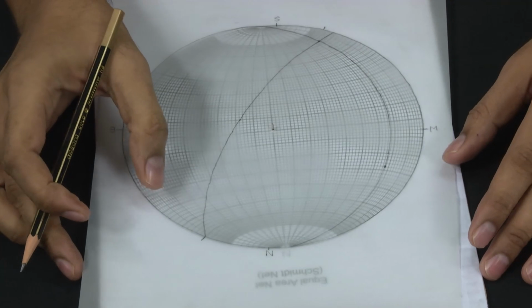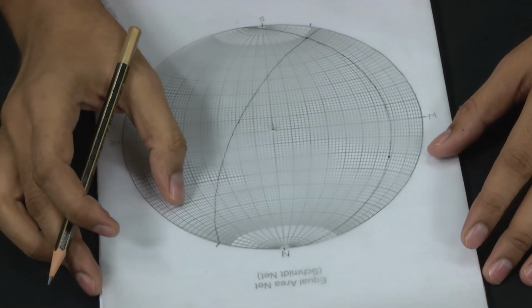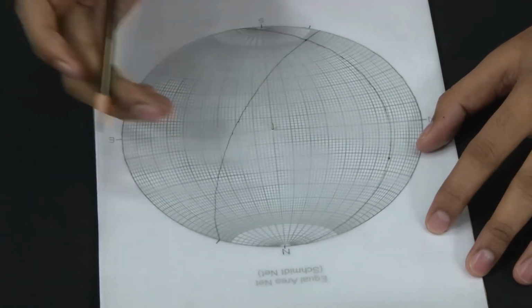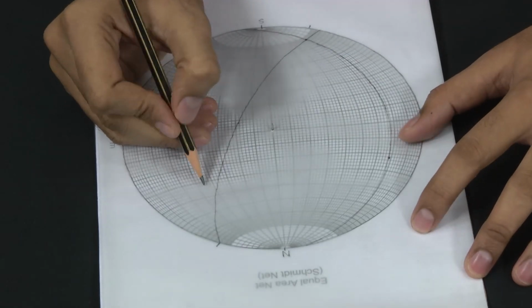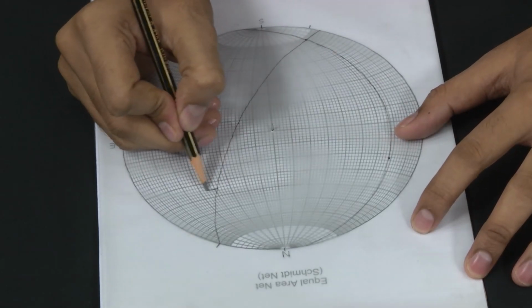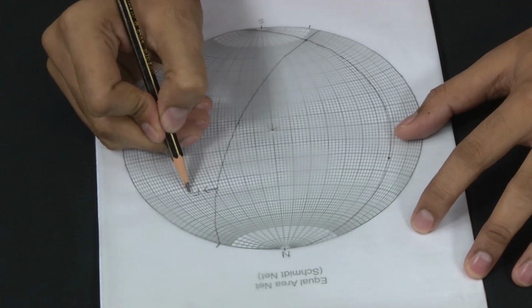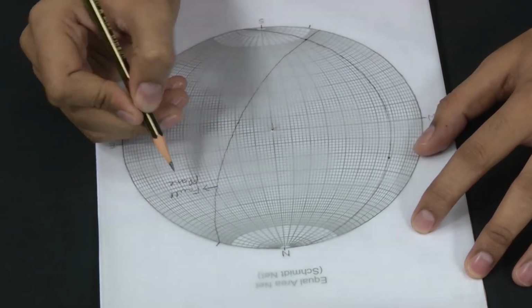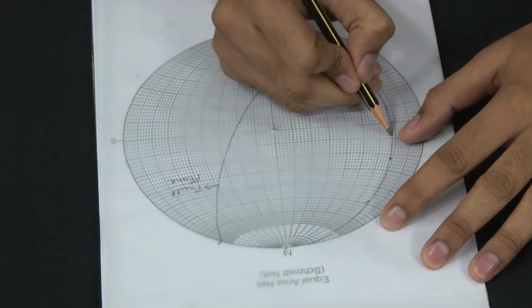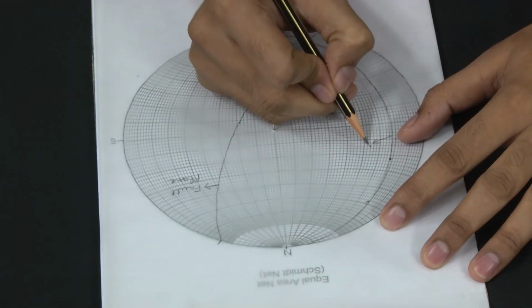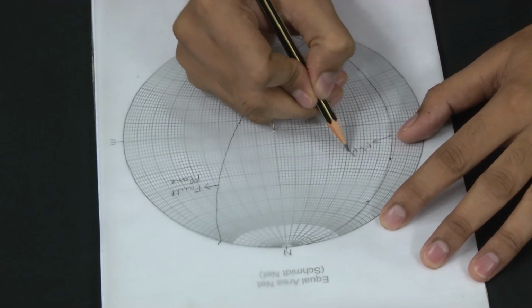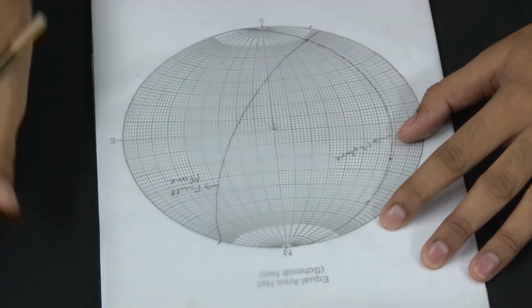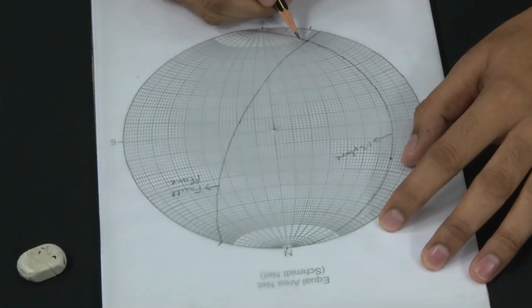Now I will bring this tracing paper back to its original position. So, this is the fault plane, and this is the M plane. This is the slickenside line.